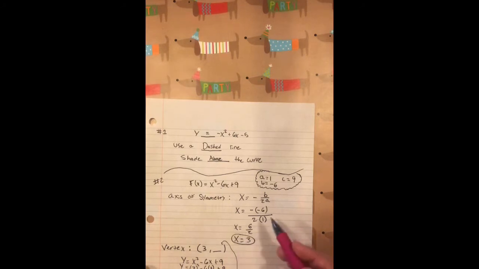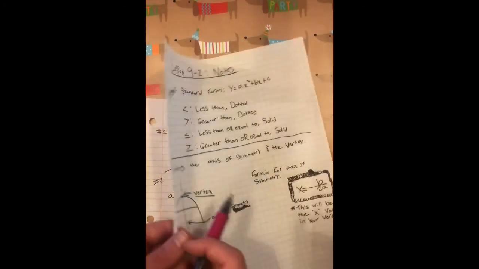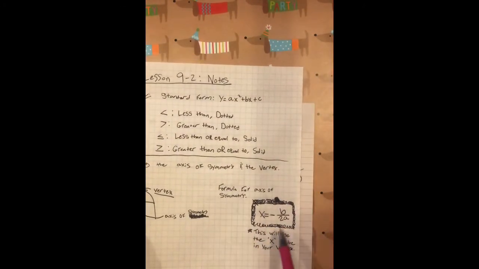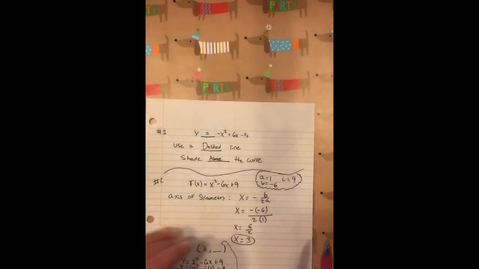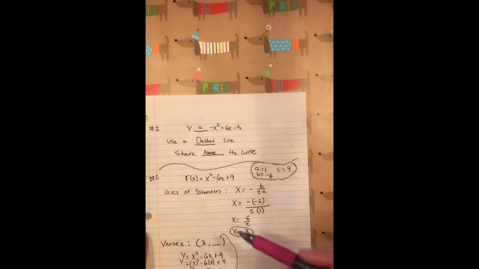Now, again, back to the notes. While this is the axis of symmetry, it is also the x value of your vertex. So when we're trying to find our vertex, we're halfway done. What is the x value? 3. So what is the x value for the vertex? 3. So what all do we need to find? Just the y value, right? So how do we find that y value?